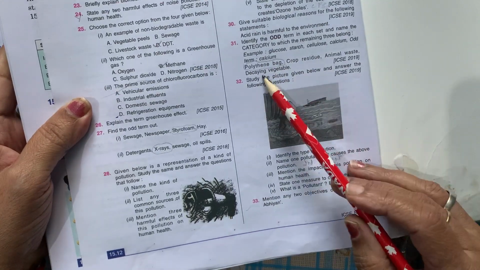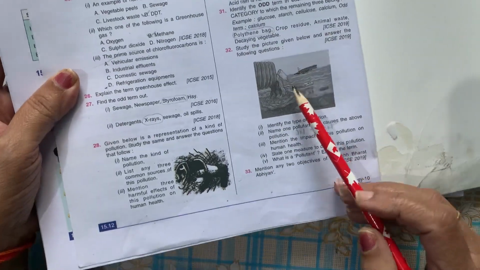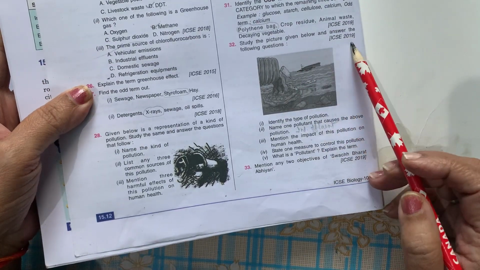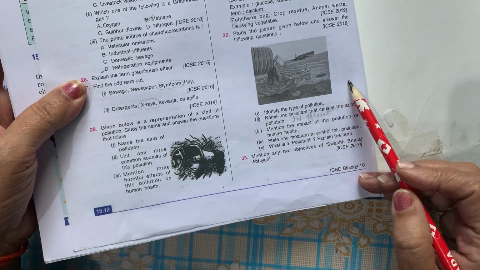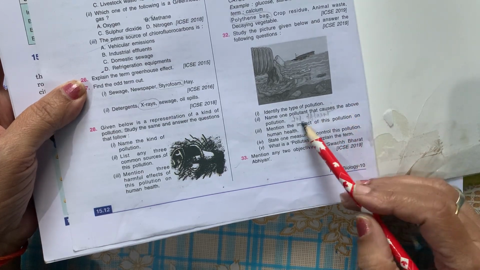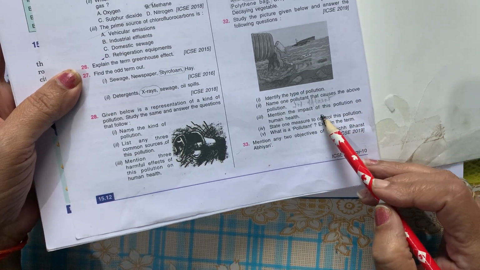Identify the odd one out: polythene bag, crop residue, animal waste. Here polythene bag is the odd one out. Study the picture given below and identify the type of pollution. It is water pollution. Name one pollutant causing the above: industrial effluents.